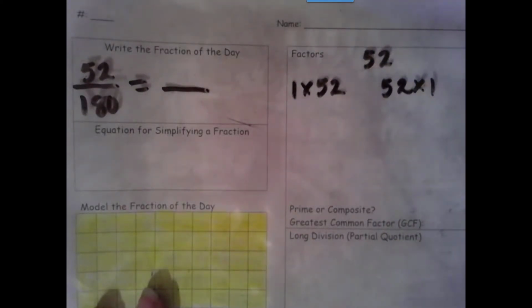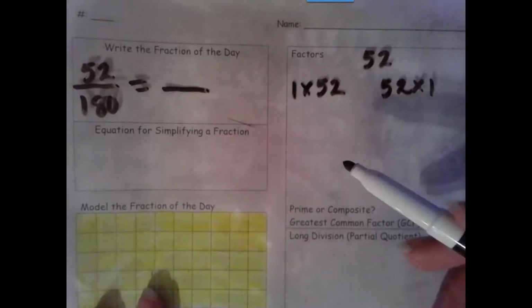So let's get down our factors of our numerator, which is 52. Two factors we always know are 1 and the number itself. And then using the commutative property of multiplication, I can also write it as 52 times 1. Now I'm going to check for my other factors using my divisibility rules, and I want to go in order so I don't miss any.